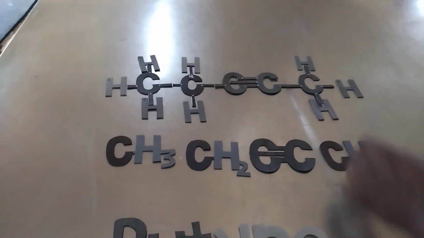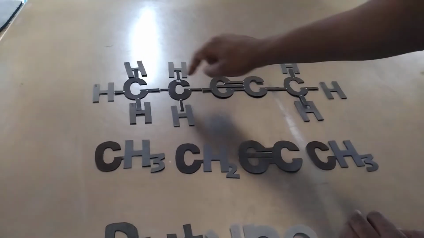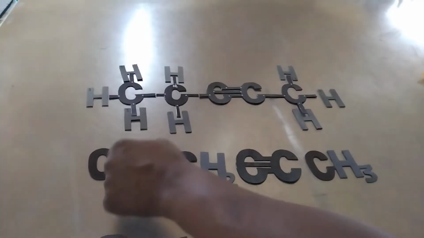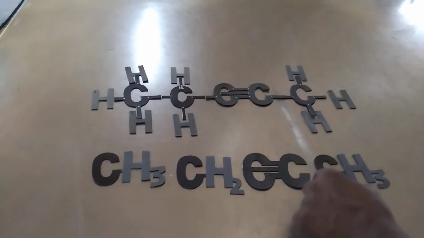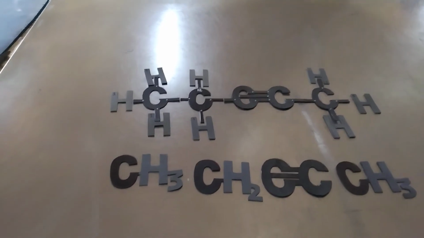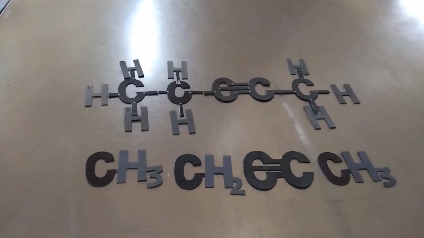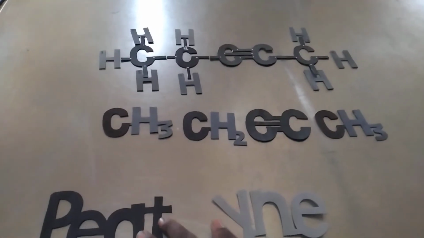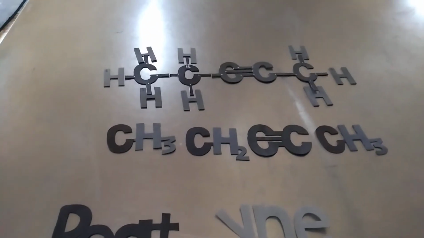So this molecule has 1, 2, 3, 4, 5. So this one now becomes a pent. Pent means 5 carbon. The longest chain is having 5 carbon.